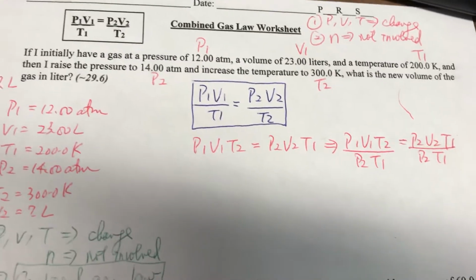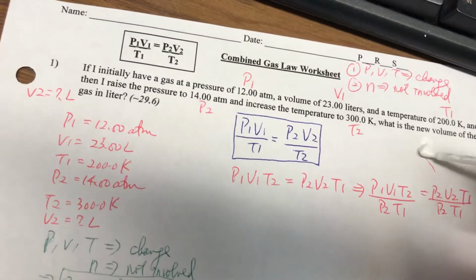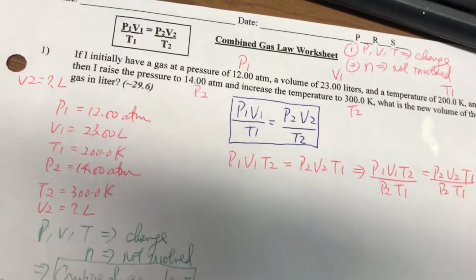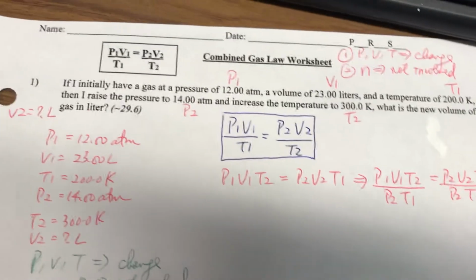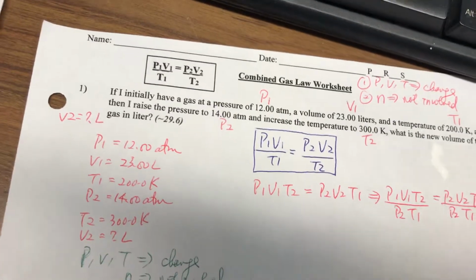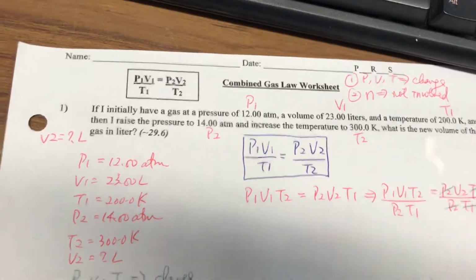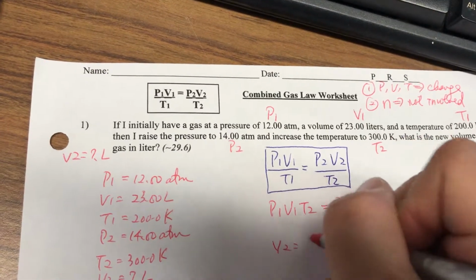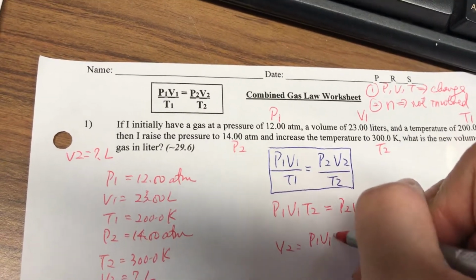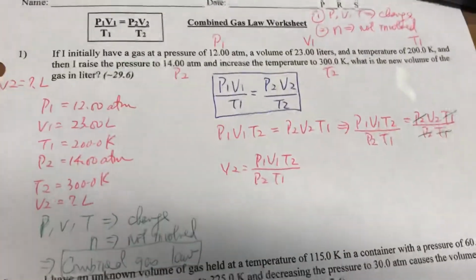Sorry, I just messed up here, so let me get rid of this. Alright, now I'm going to cancel my T1 and my P2. So I will have V2 equals P1 V1 T2 over P2 T1.